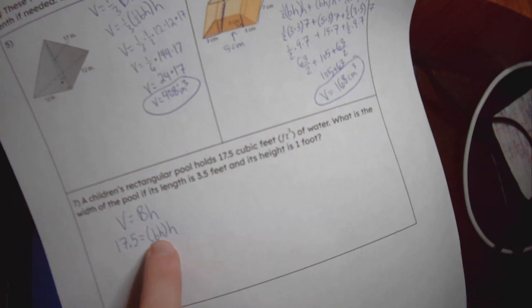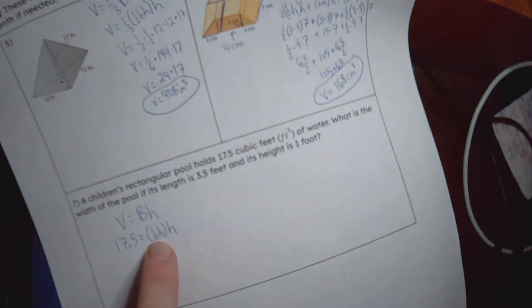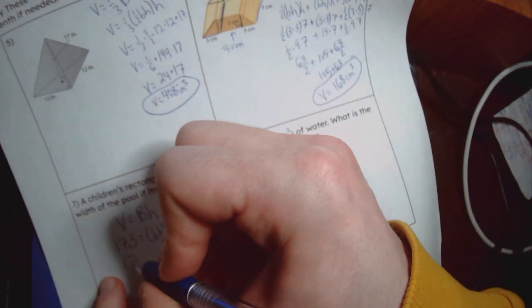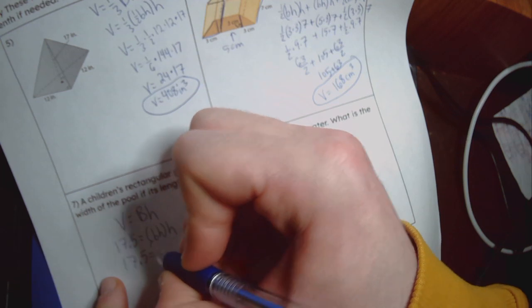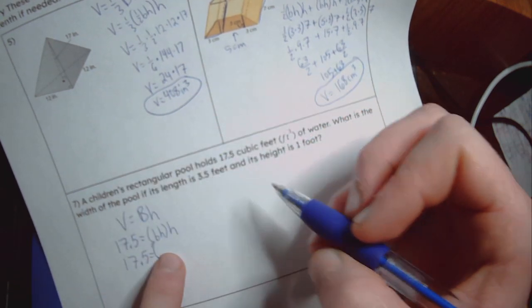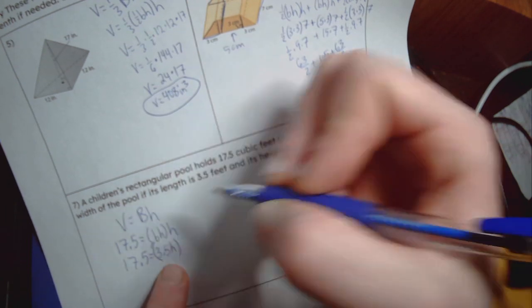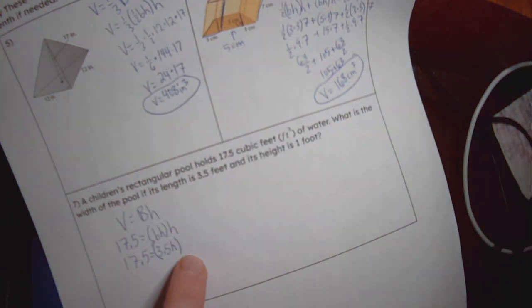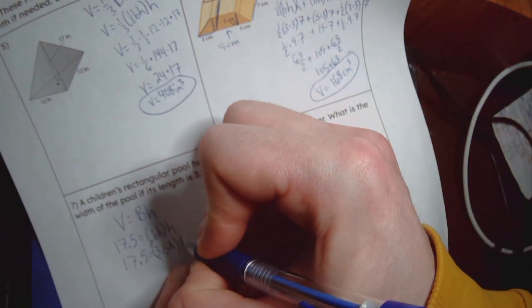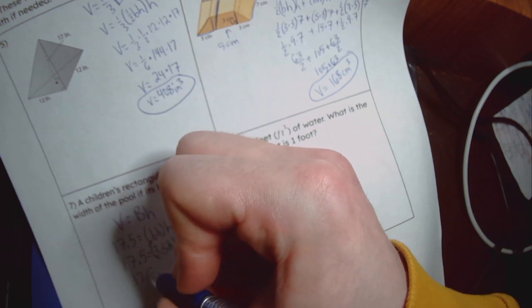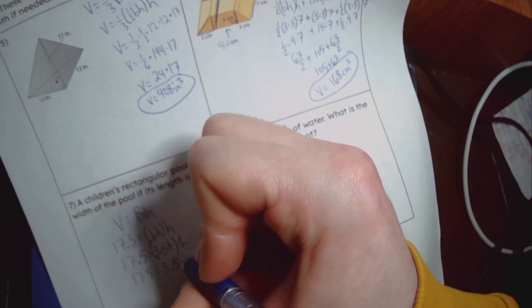I'm looking for the width. I should have... the width of the pool, I'm sorry. Anyway, 17.5 equals... I'm going to use 3.5 for the base. I don't know what the width of the rectangle is, but I know the height of the prism is 1 foot. So then 17.5 equals 3.5w.